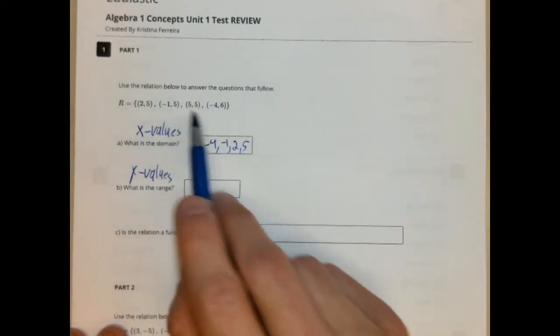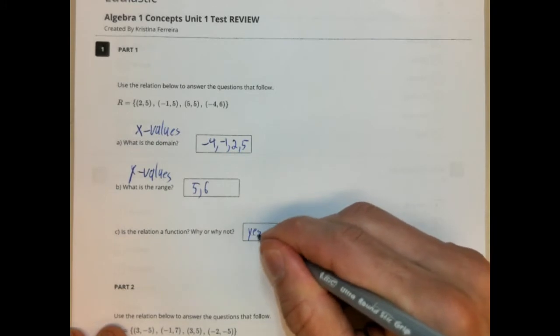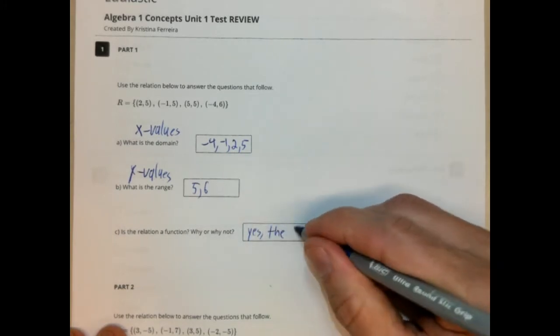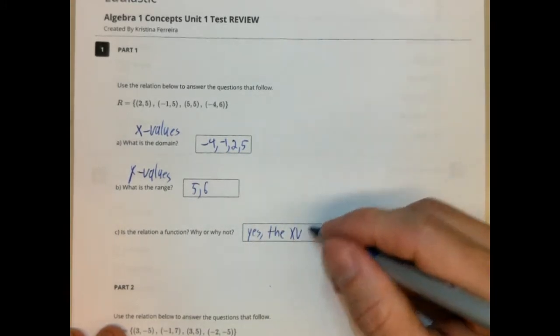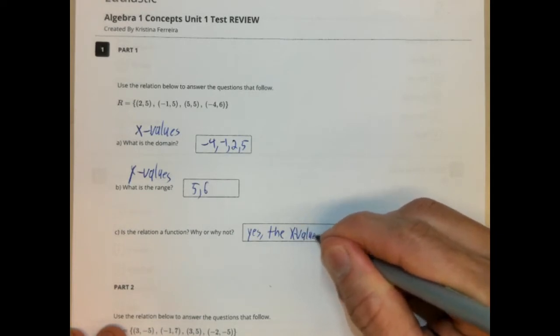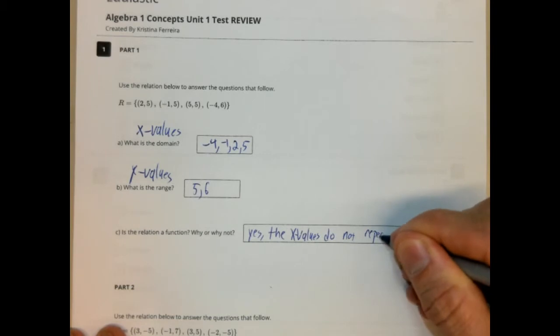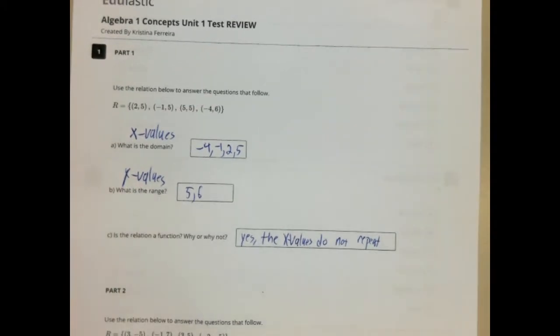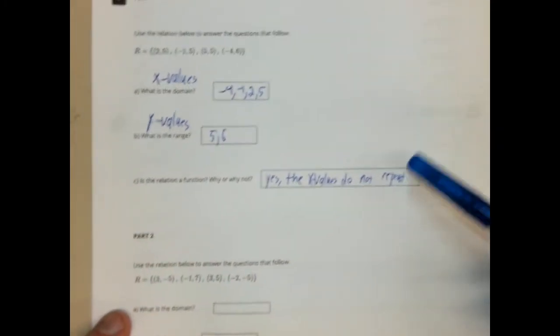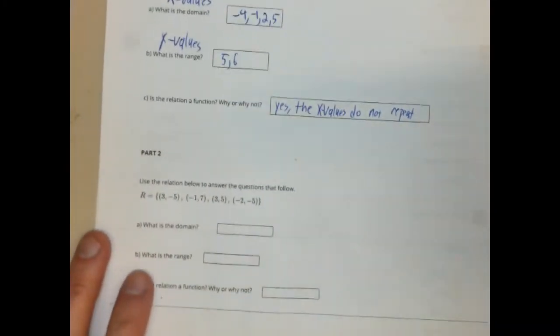Yes, it is, because the x values do not repeat. There's a one-to-one relationship between the x's and the y's. In order for it to be a function, every x value needs to be unique. So you cannot have 2 points of the same x value. If you were to graph this, it would fail the vertical line test as well. All right, so zoom in here so you can see a little better.